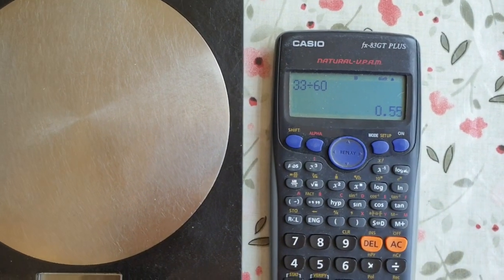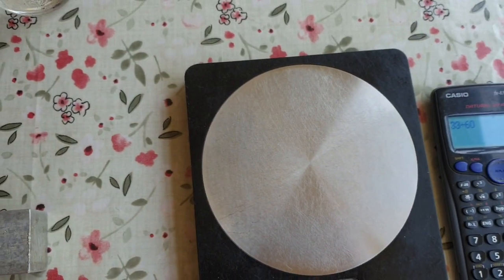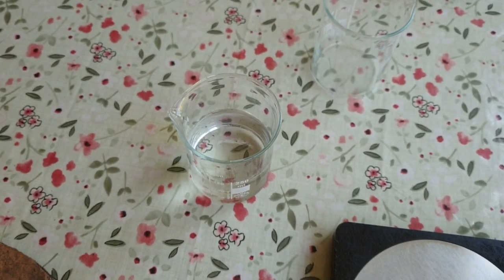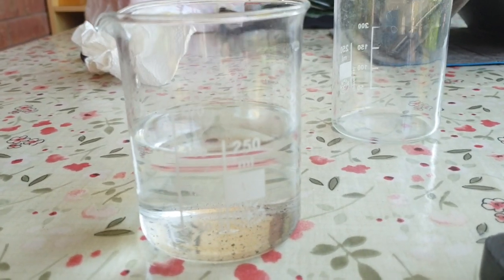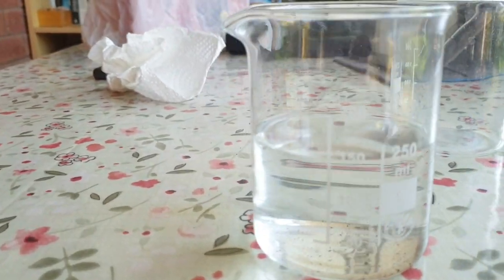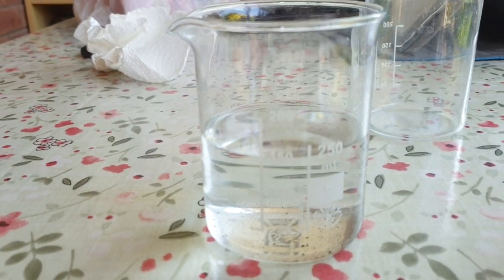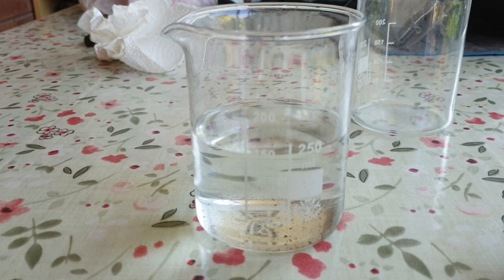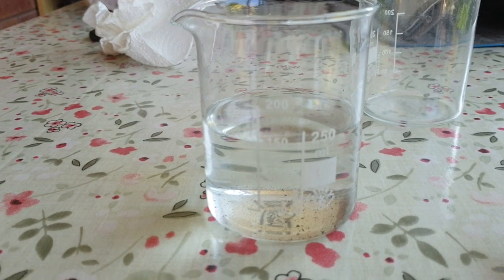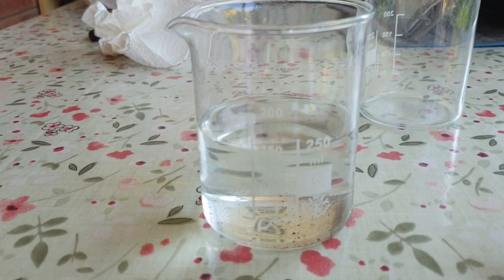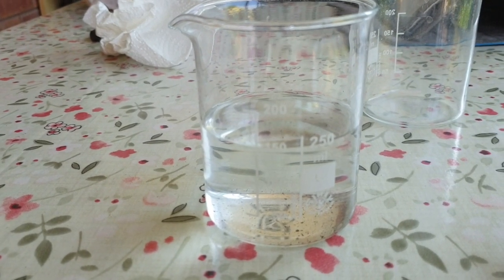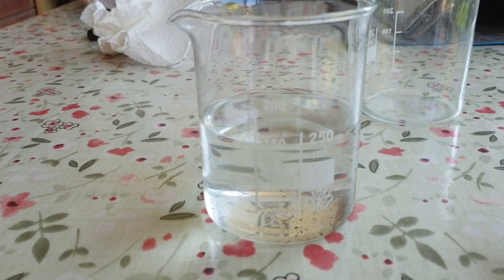In fact, I can prove that to you here. I've got a beaker of water, and if I show you on the scale there, we should have 150 centimetres cubed of water. It's not focusing very well. Now the mass of that water should be 150 grams.